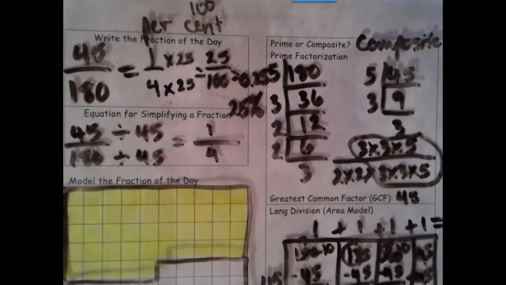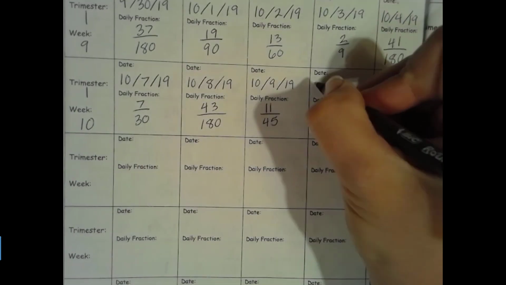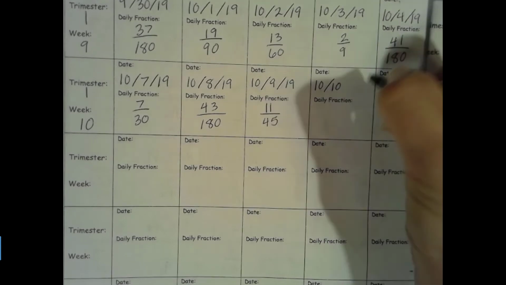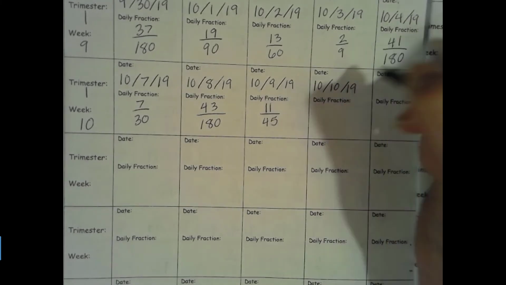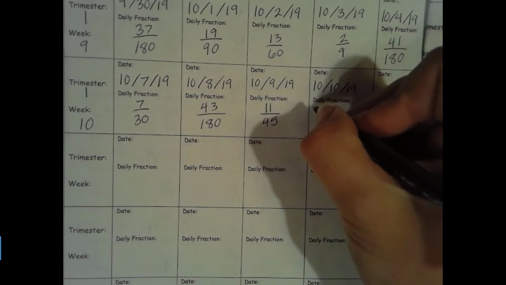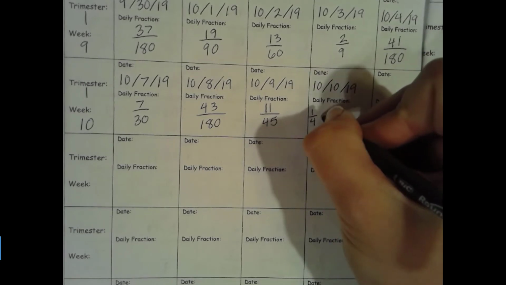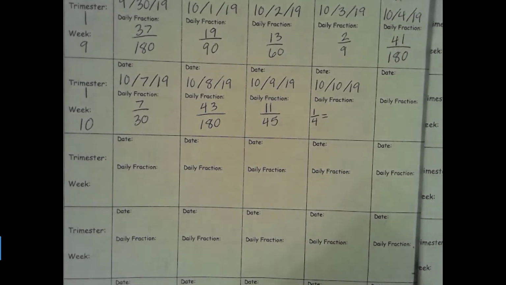Let's go ahead and fill in our data collection page. We are still in trimester 1, week 10. Today is 10/10/19. And our fraction for today, let's write it kind of small, is 1/4, also called a quarter, because 1 out of 4 pieces is called a quarter.